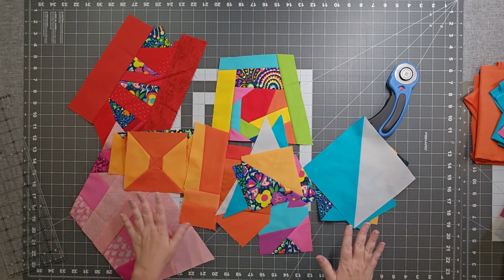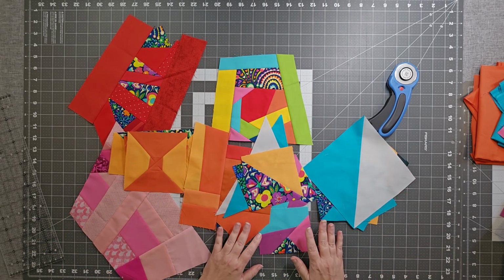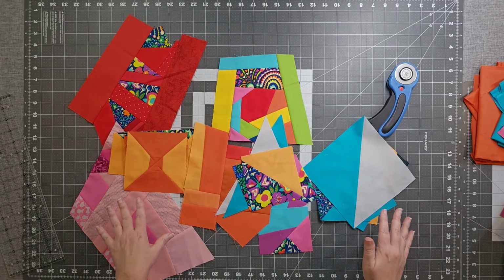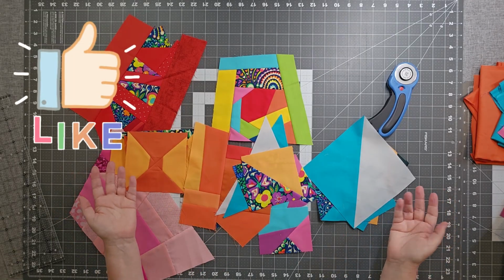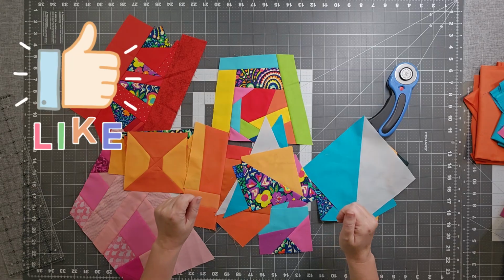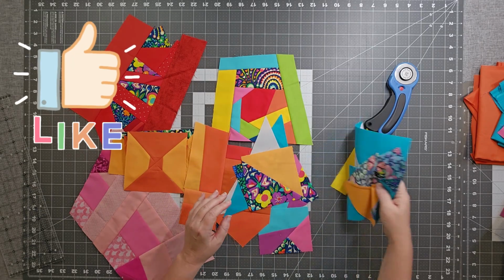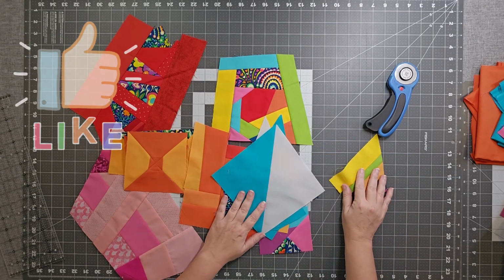Think of them as your palette, and you don't have to use up all your paint when you get ready to paint a picture. So save these for another day. Put the cap on your paint tube and store them away until you find the right project for them.